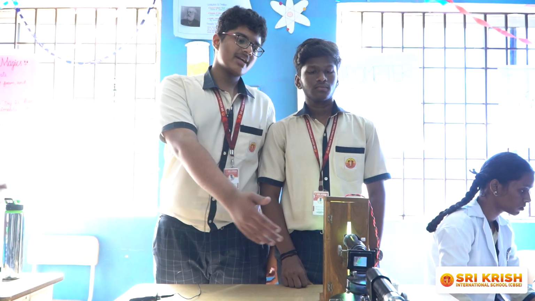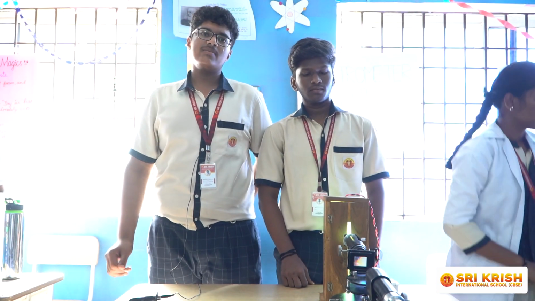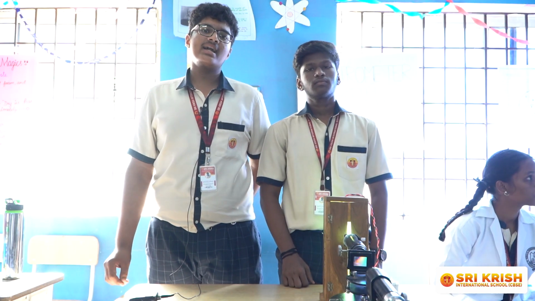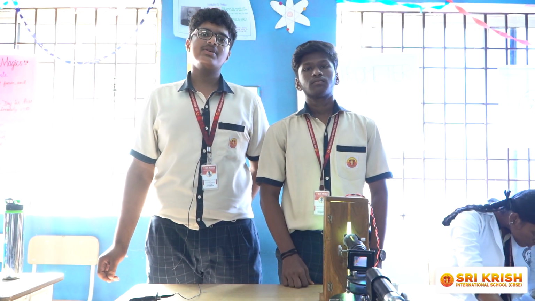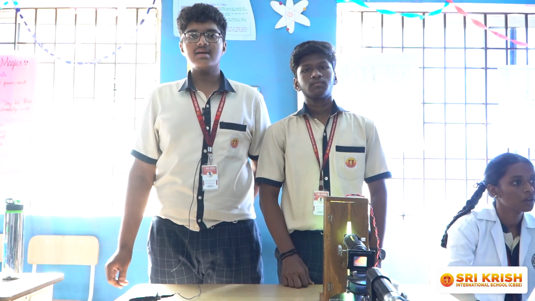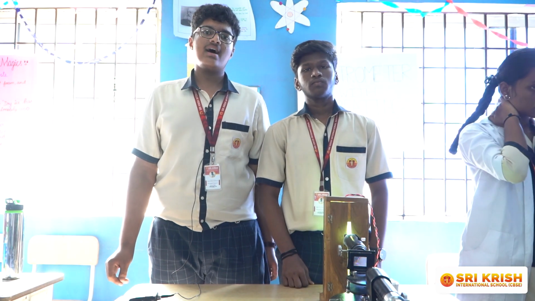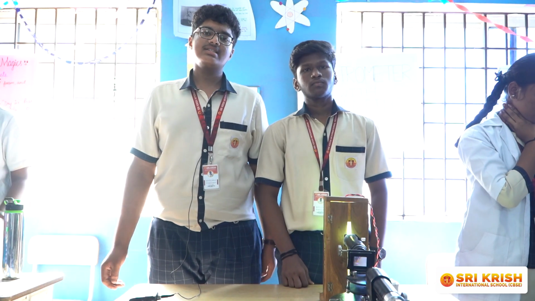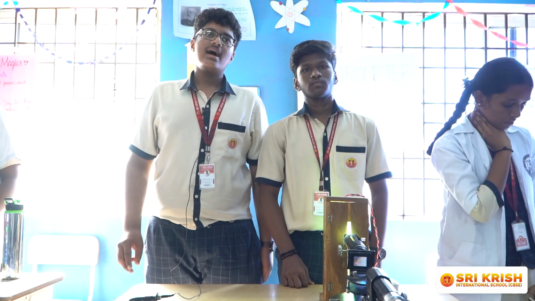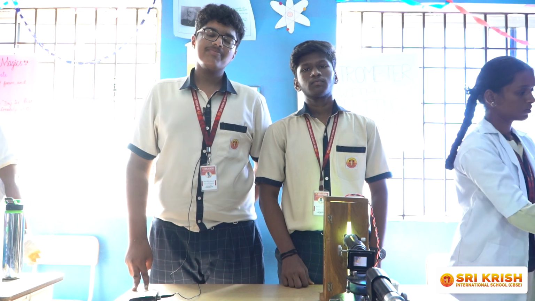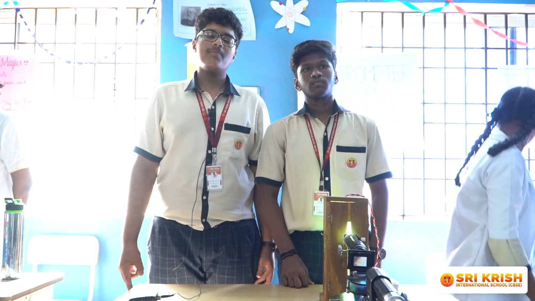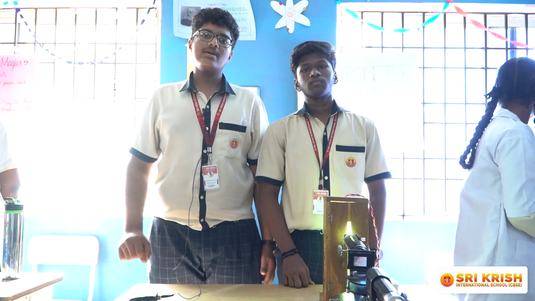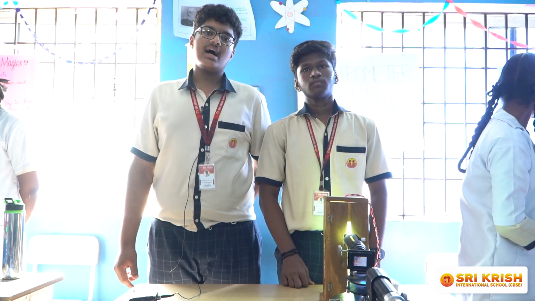We are going to talk about a spectrometer. A spectrometer is an instrument used to measure the properties of light over a specific portion of the electromagnetic spectrum. It is primarily used to analyze the spectrum of light observed or emitted by various sources. Its uses are measuring the wavelength of light and identifying the chemical composition of various compounds and elements, and in astronomy to study the light from the stars and the earth.